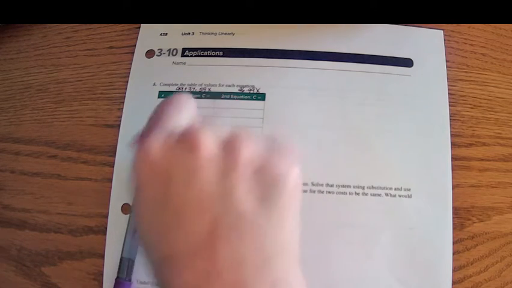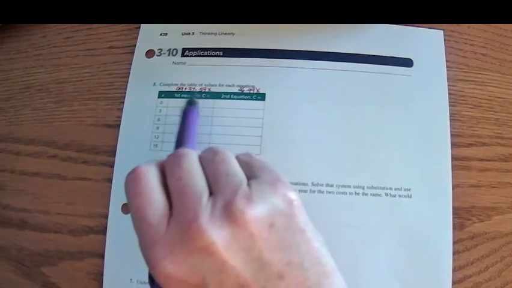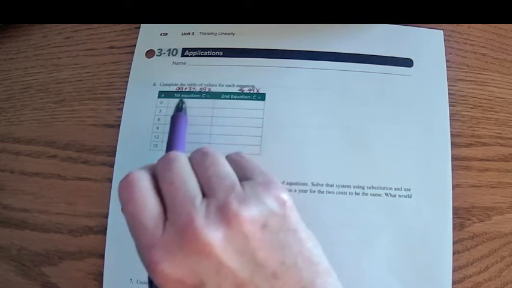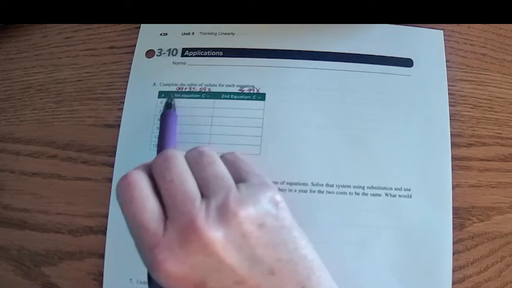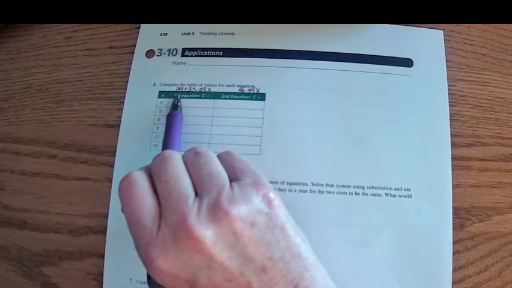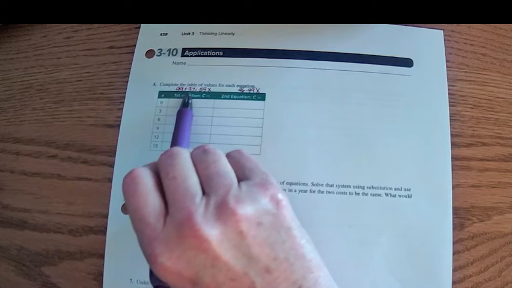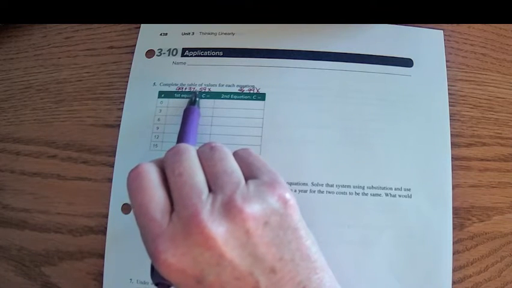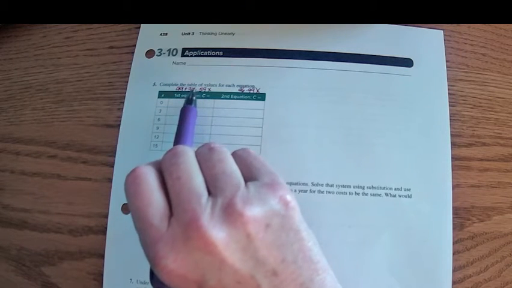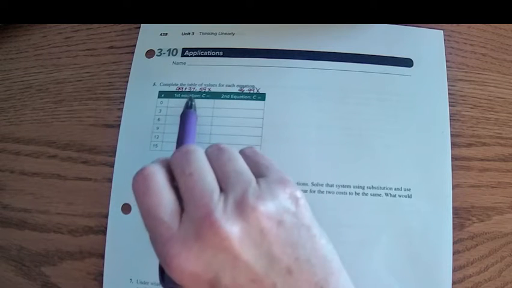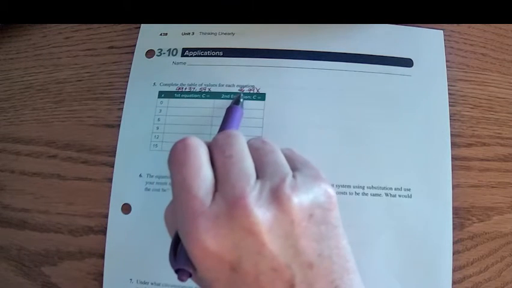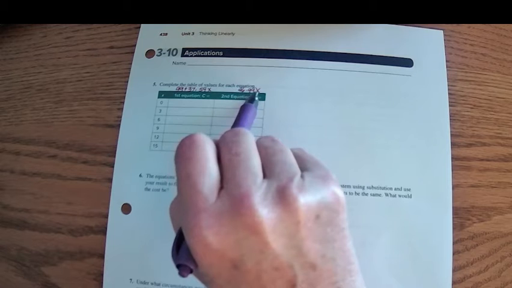All right, so we want to go ahead and fill in this table, complete the table with the values for the equation. So the first equation was $99 for the annual fee plus $37.59 for every box of diapers. That's with the Amazon Family Program. And then the second equation is just $46.99 per box.